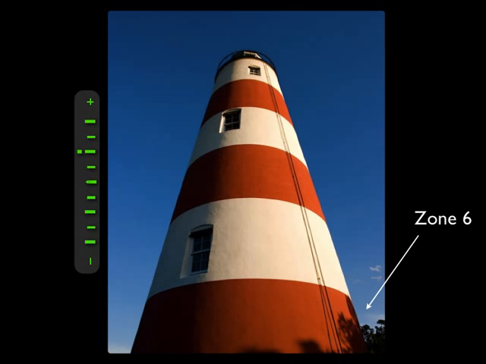Down along the horizon, however, it's a little bit brighter. It's about a zone 6 or +1. And towards the top of the sky, if you're looking straight up, it's quite a bit darker, and that's about a zone 4. Now it's interesting to note here that we talked about red being an average color, and here it truly is. The red of the lighthouse is the same tone as the blue of the sky.